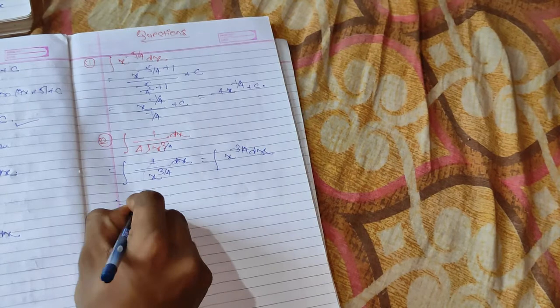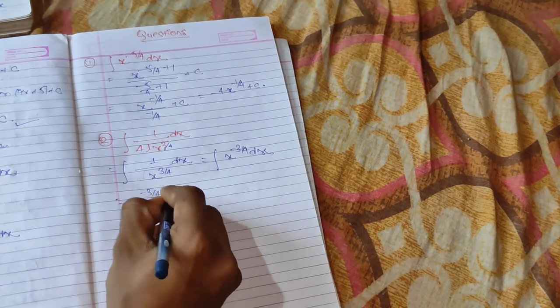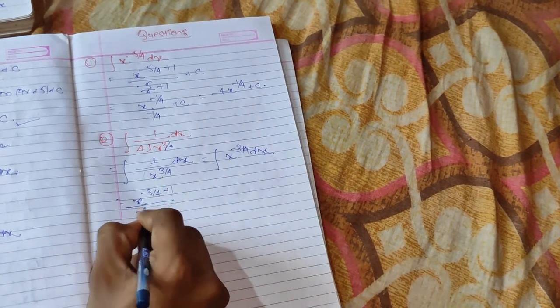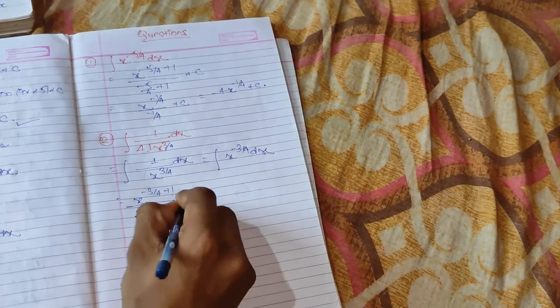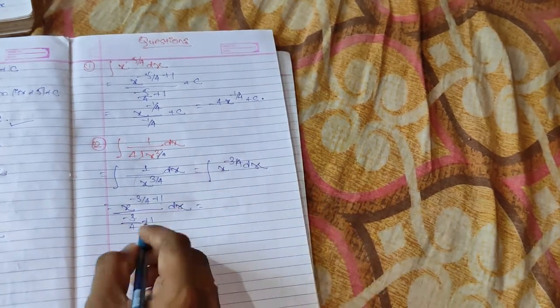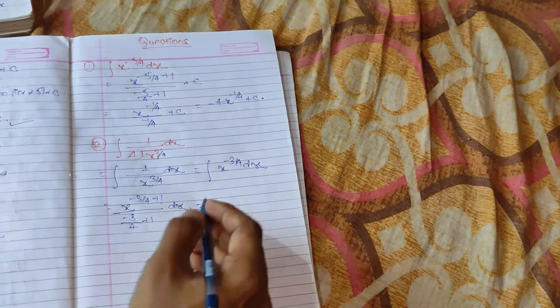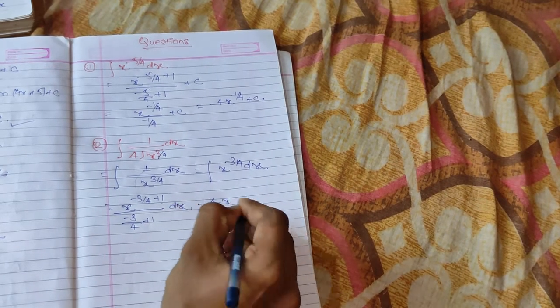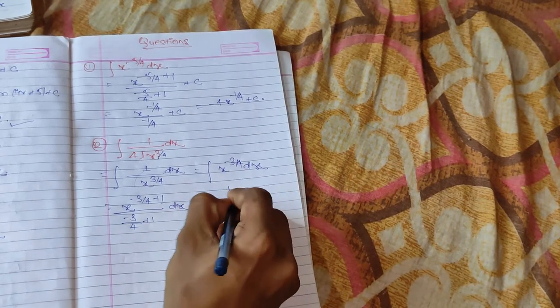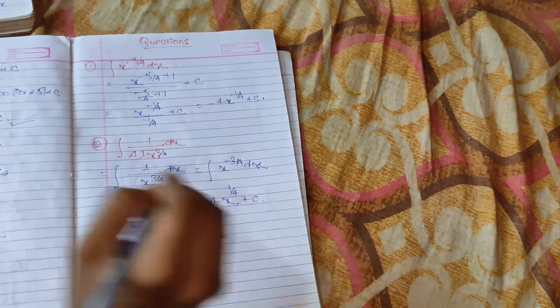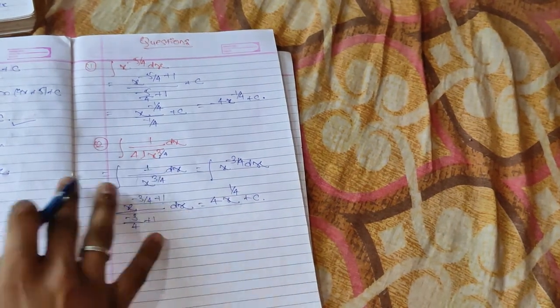So now it becomes x to the power minus 3 by 4 plus 1 divided by minus 3 by 4 plus 1 dx. So the final answer becomes minus 3 plus 4, 1 by 4 means 4, x to the power 1 by 4 plus c. This is the answer of question number second.